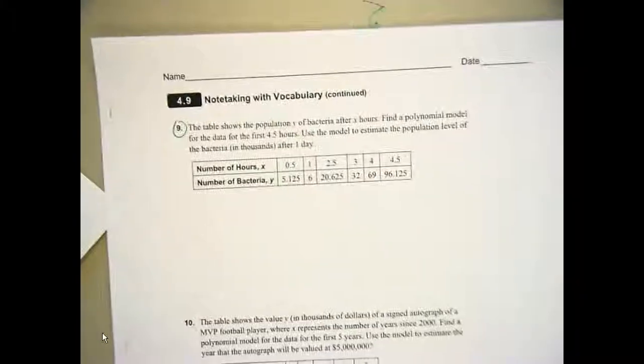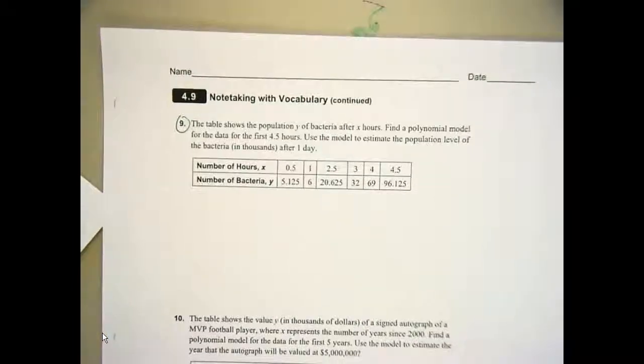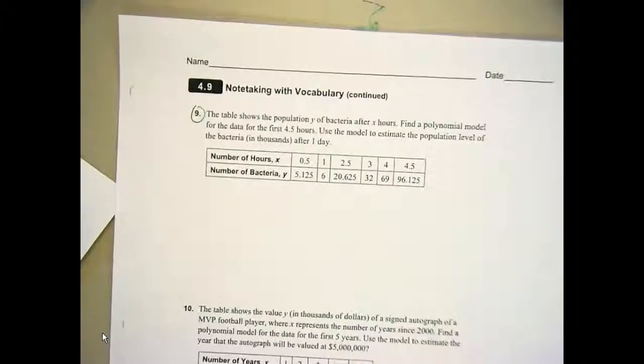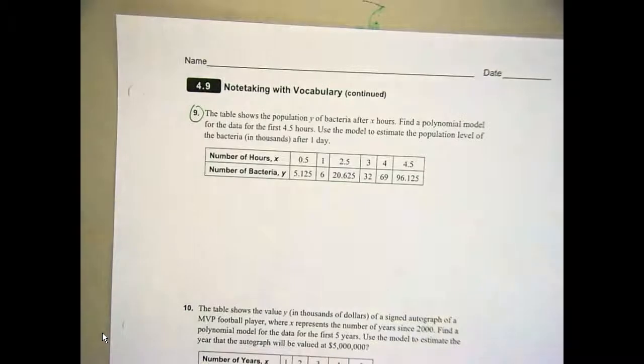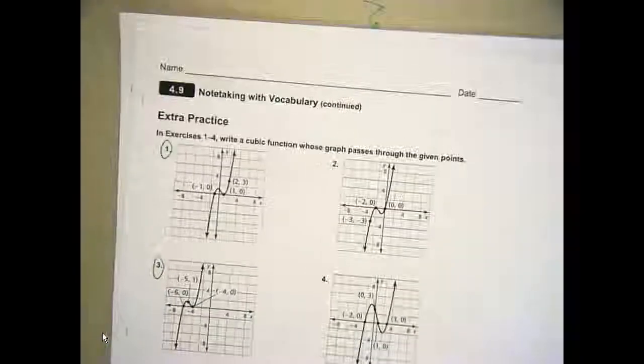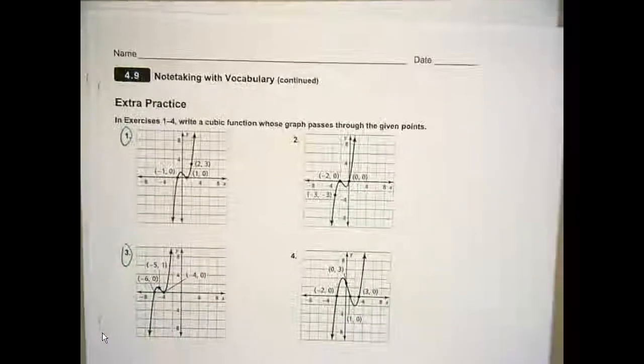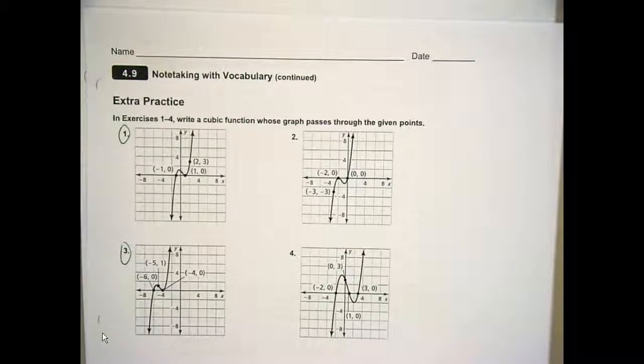Ladies and gentlemen, on number 9, you have to use your graphing calculator, or I would use it. Okay, once you have your function, put that into your y equals menu, and that can help you make predictions. Yes, Kinsey wants to do it by hand, and that is okay, Kinsey. That's very good.